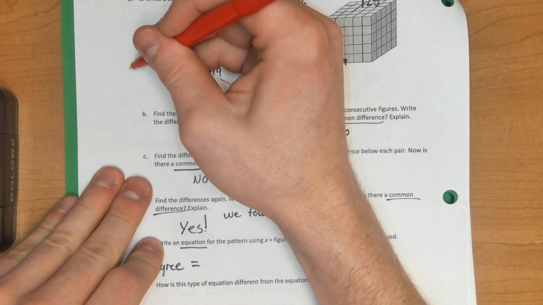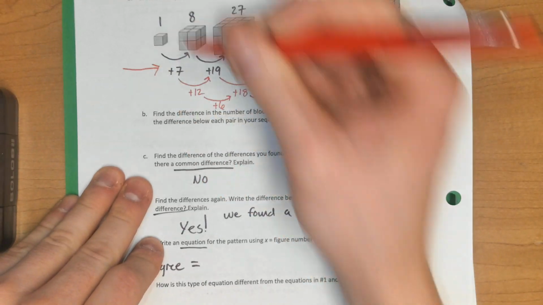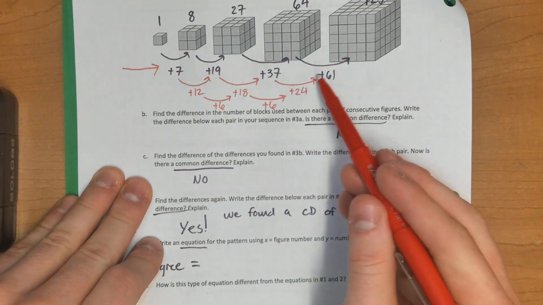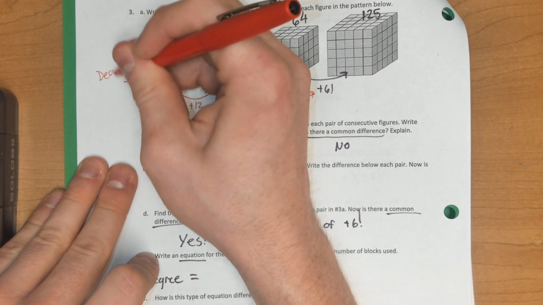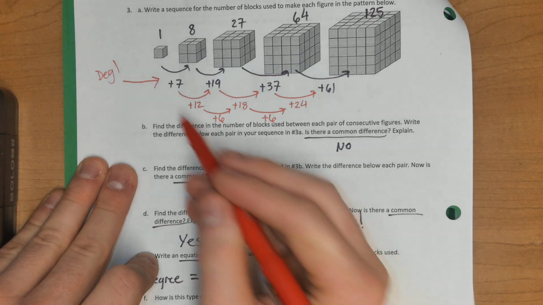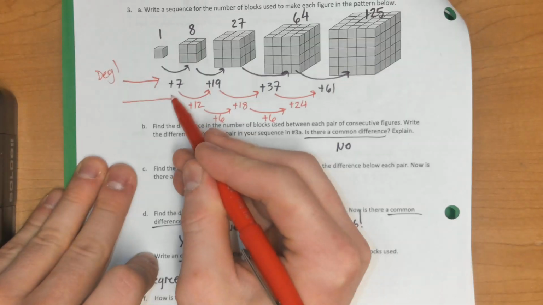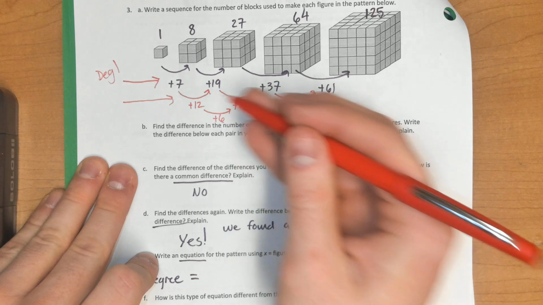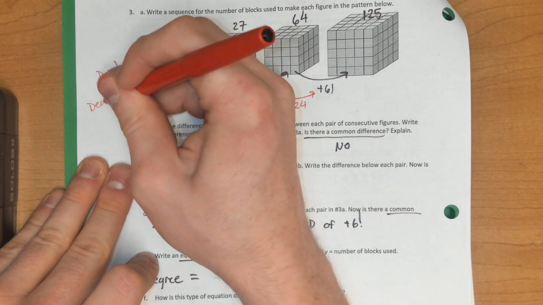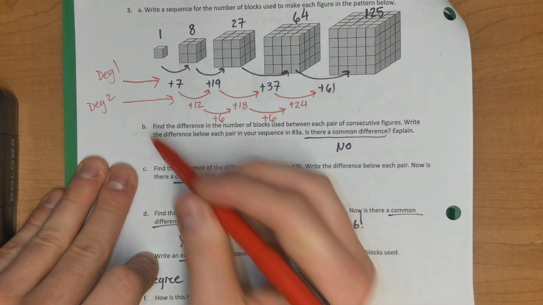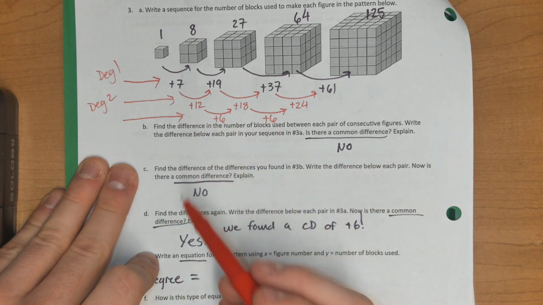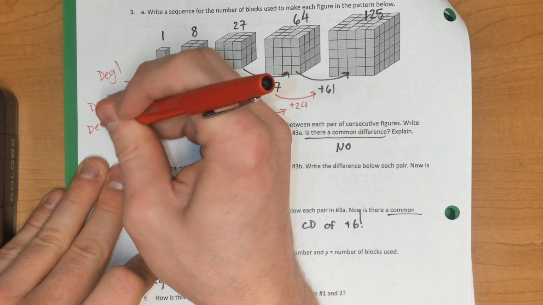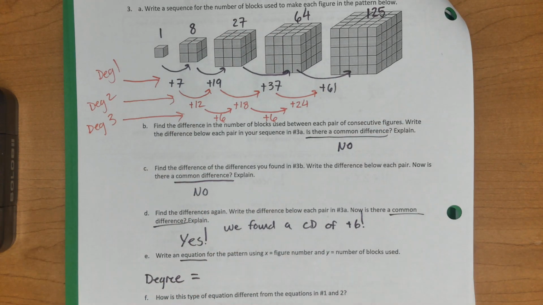If we found a consistency in the first common difference, this would be considered degree 1. If we found a consistency in our second attempt, that would be considered degree 2. And if we found a consistency, which we did in this example, at the third attempt, that would be considered degree 3.